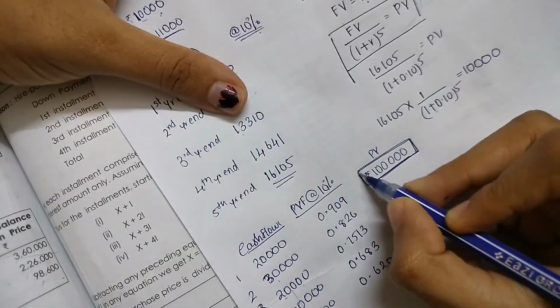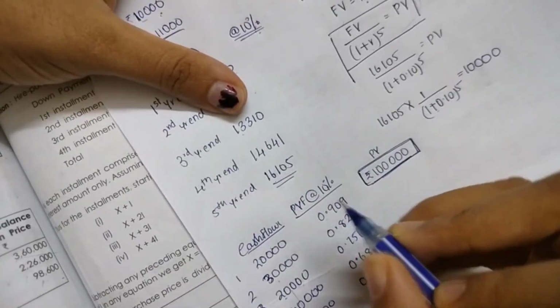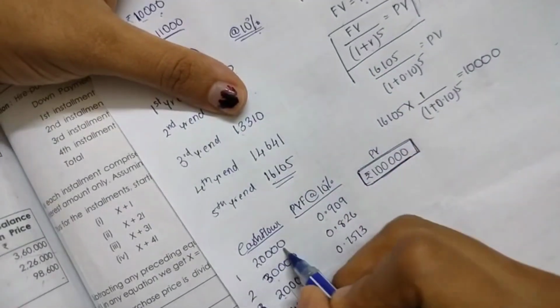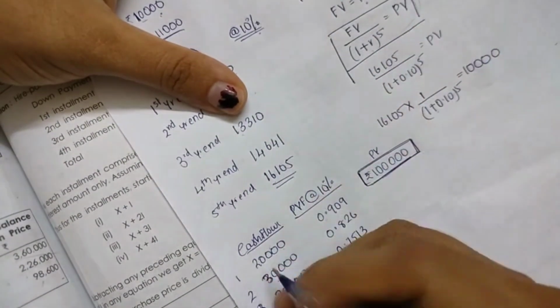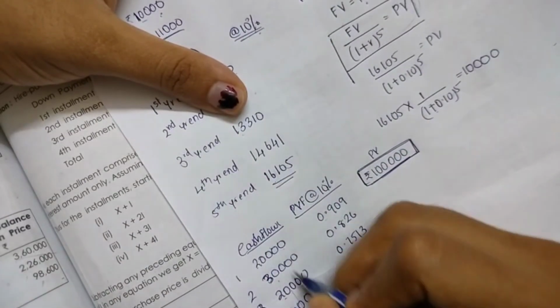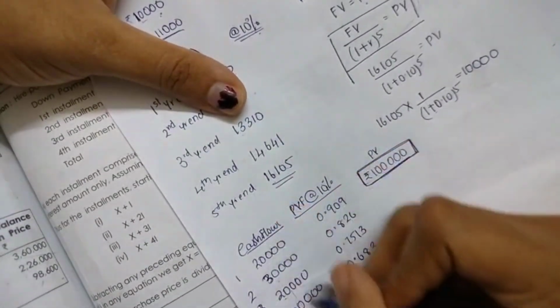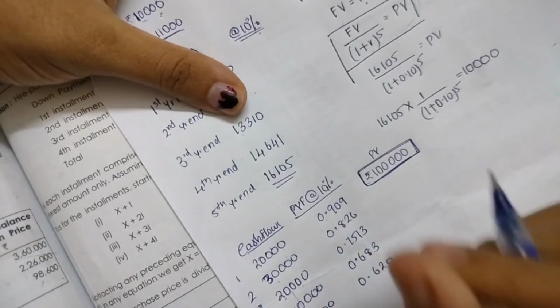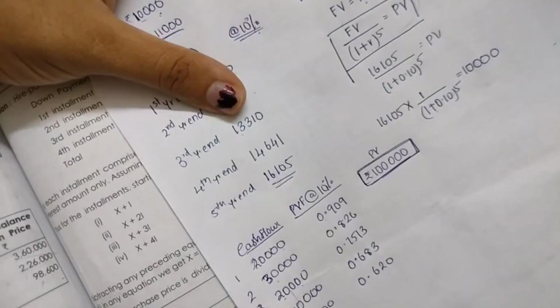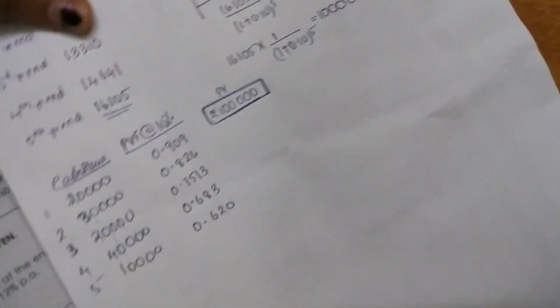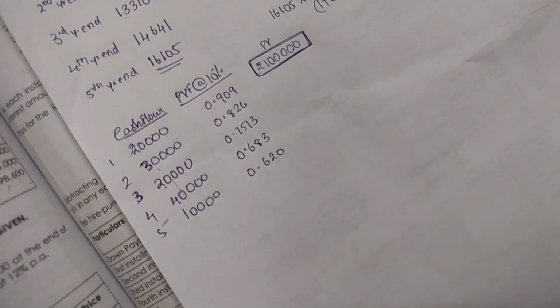I want to know what is the value of this 20,000 today. So now I'm going to explain a simple example.